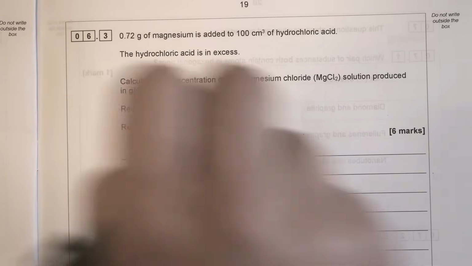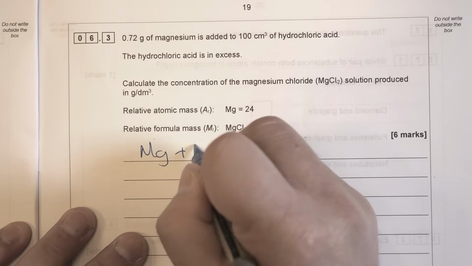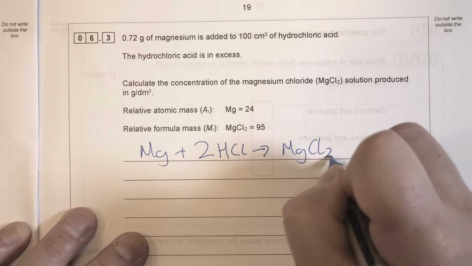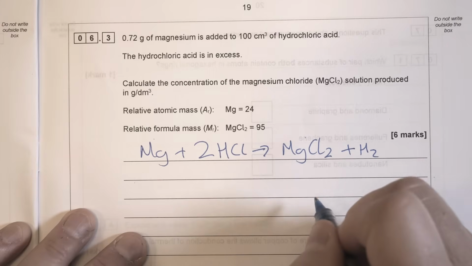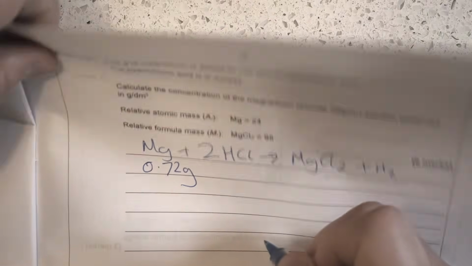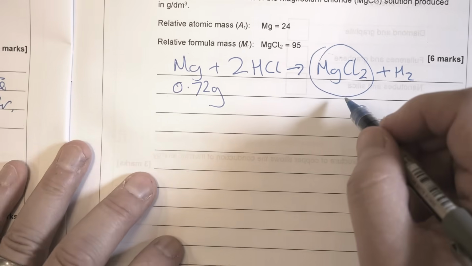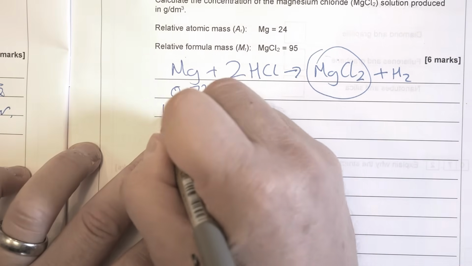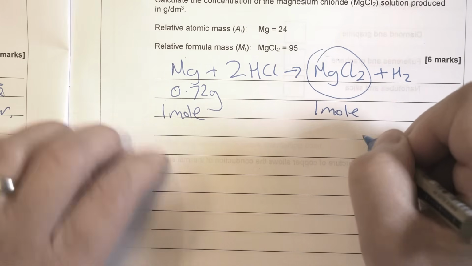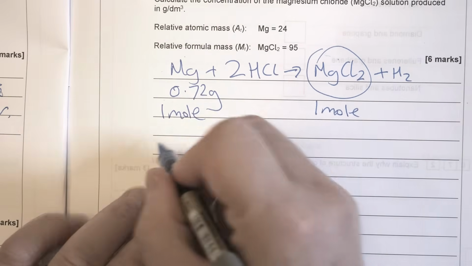So the first thing I'm going to do actually is to copy the equation over from the previous page. We've got magnesium reacting with hydrochloric acid to make magnesium chloride solution and hydrogen. And we're told in the question we've got 0.72 grams of magnesium. Now what we've got to realise is we want to work out how much of this is being made and the concentration in particular. So we first of all say that if we have 1 mole of magnesium, we make 1 mole of this because it's the same ratio. There's no balancing numbers. 1 of this makes 1 of that. So how many moles of this have we got?